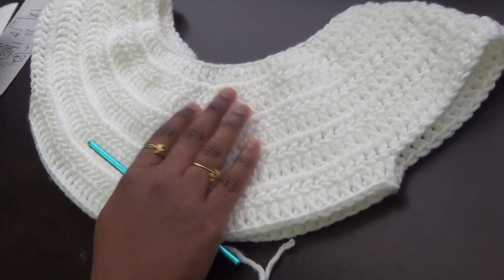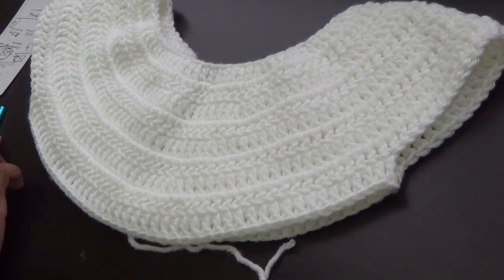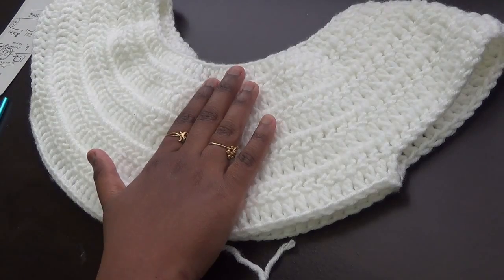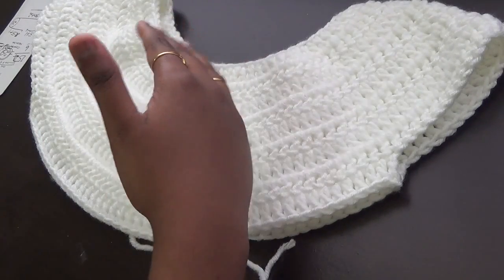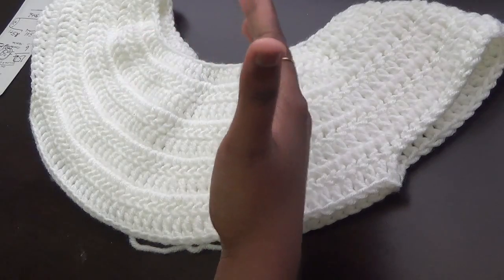So try this out. The main advantage of this type is that there will be no hip restrictions, as we have already mentioned in the video.